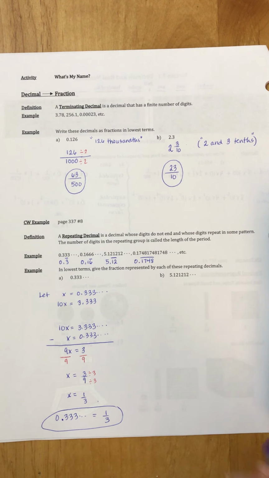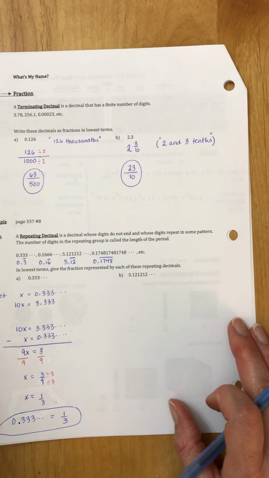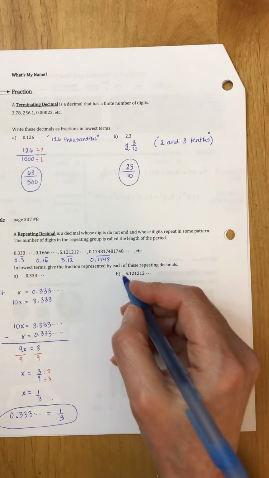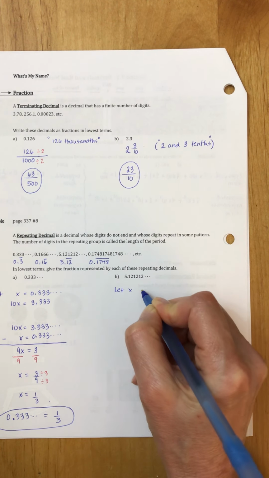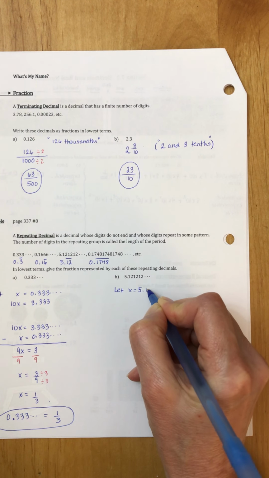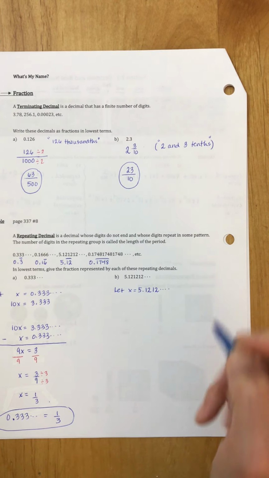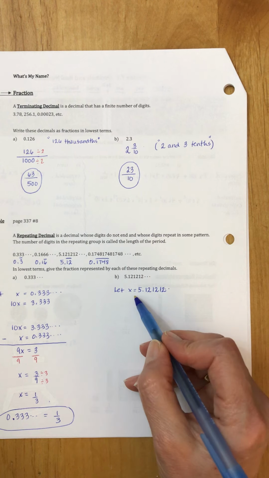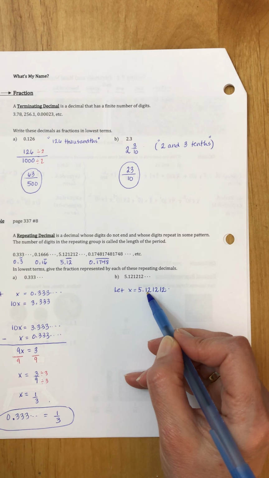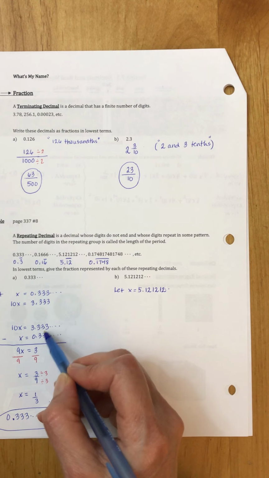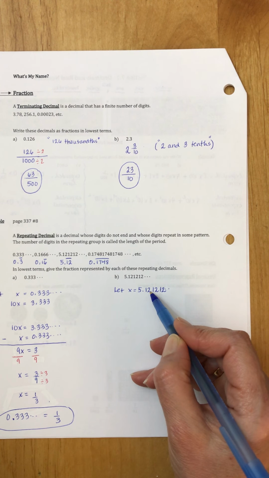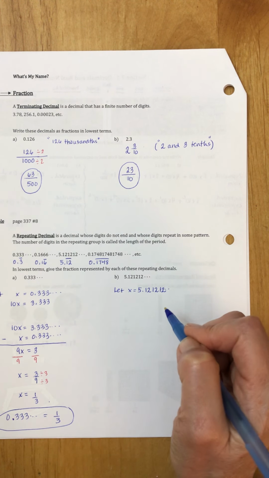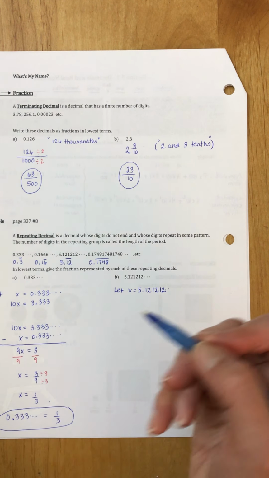Okay? So let's try another one just to make sure you've got the hang of this. Here, we're going to let x equal 5.1212 on forever. Now this time, if we let 10x, all we're going to do is move the decimal point over one place. That's not going to work. We're not going to be able to subtract it out. We need to move it over 2 places so that after the decimal point it's just 1, 2, 1, 2. So if we want to move it over 2 places, it's not 10x, but 100x.